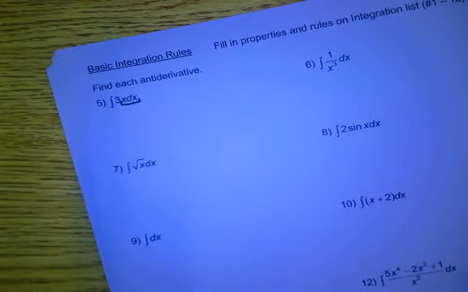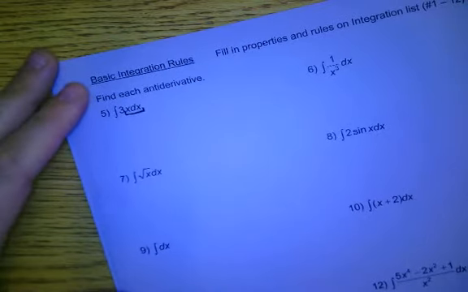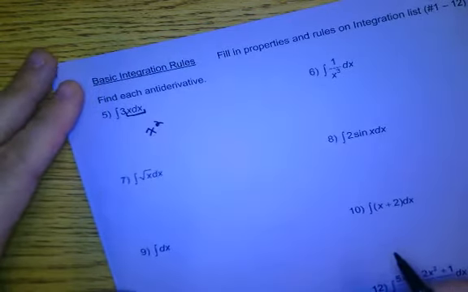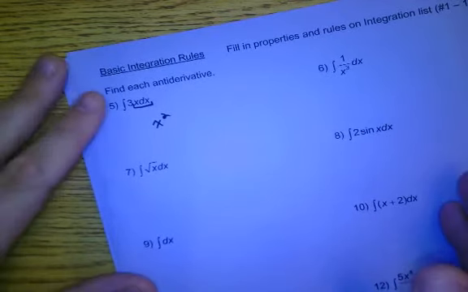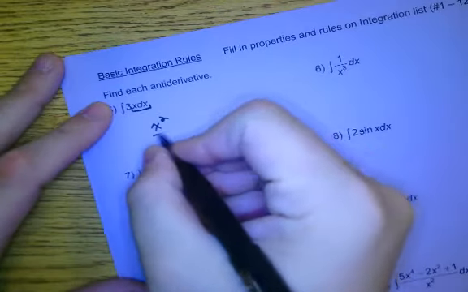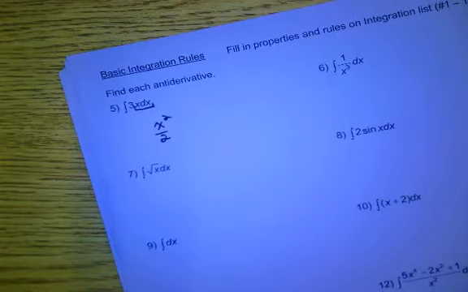The x dx. What's the antiderivative of x? Yeah, x squared. There's more to it. We're not done. Eventually, I'll do that last. Over 2. And don't forget about my... What would I ignore right off the bat?